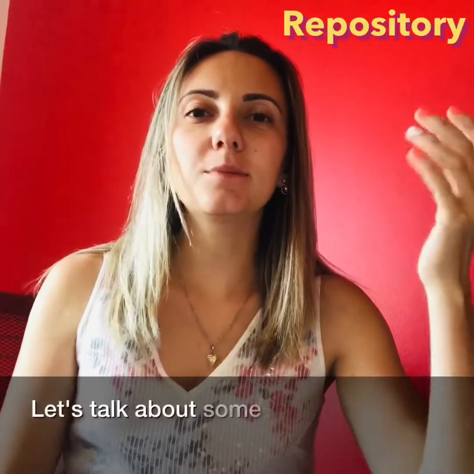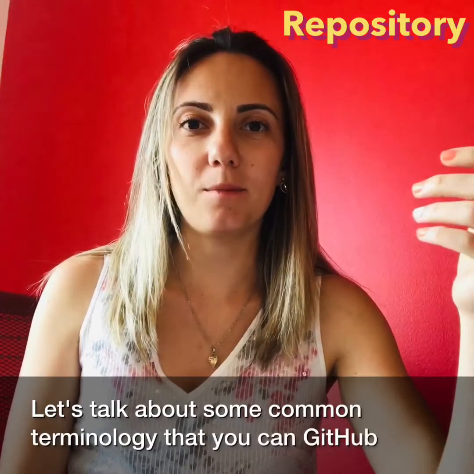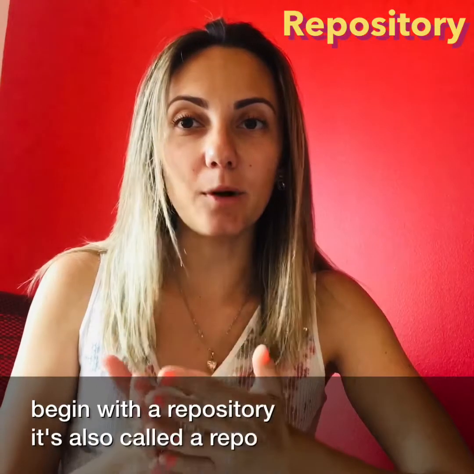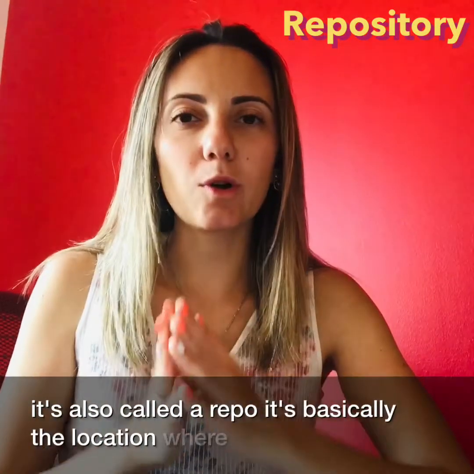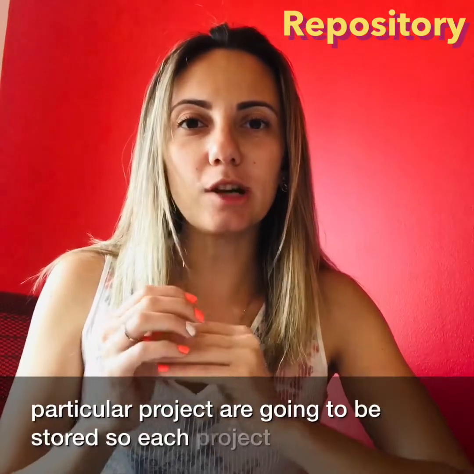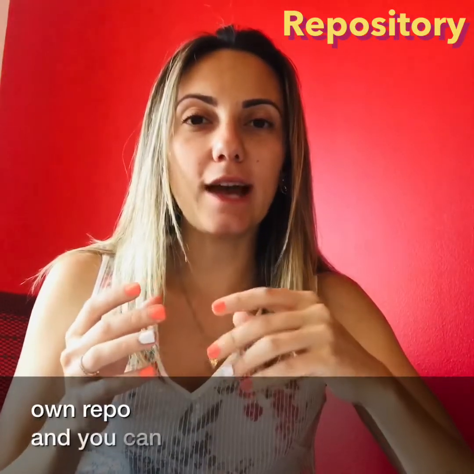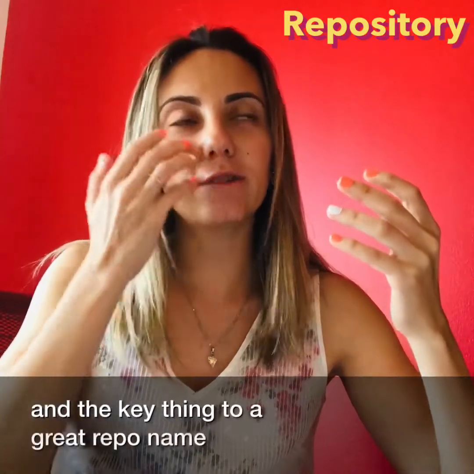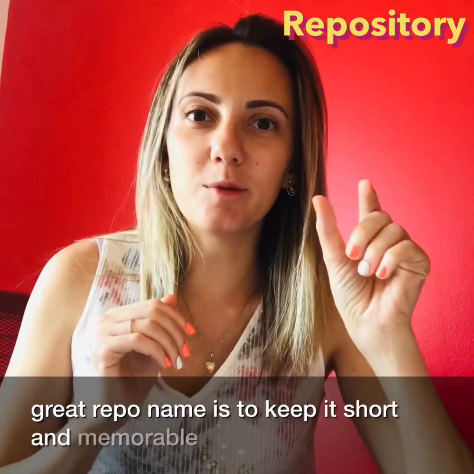Let's talk about some common terminology that's used in GitHub. Let's begin with a repository. It's also called a repo. It's basically the location where all the files of a particular project are going to be stored. Each project has its own repo, and you can access it with a unique URL. The key to a great repo name is to keep it short and memorable.